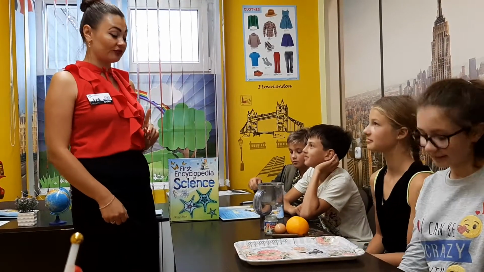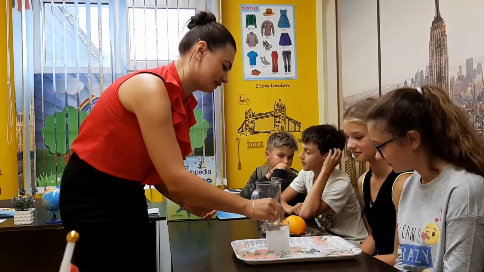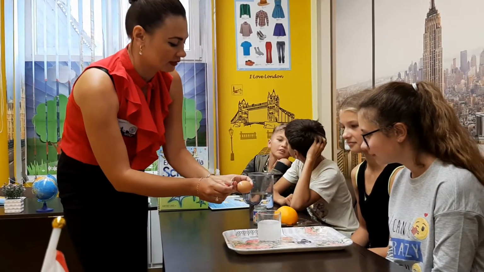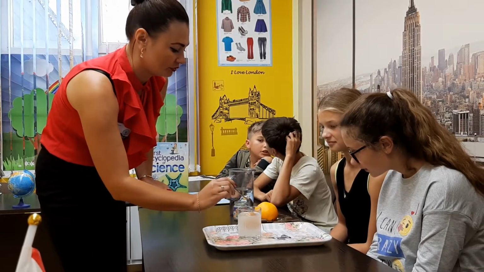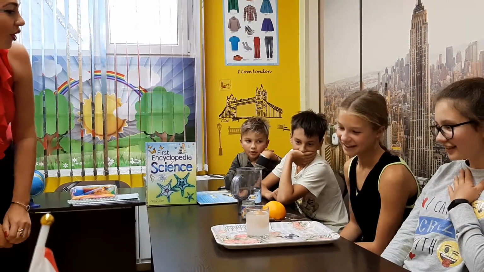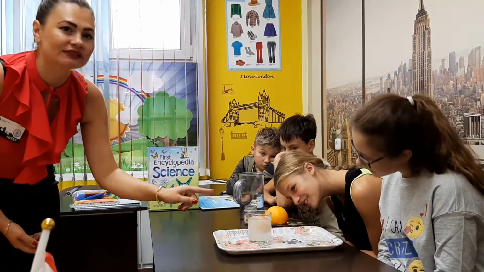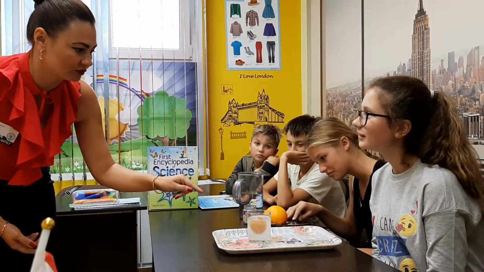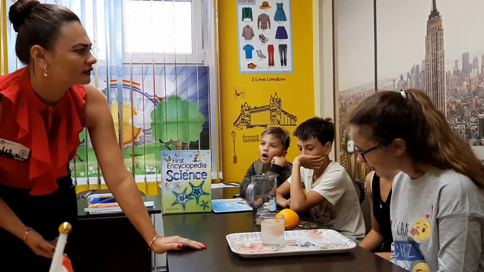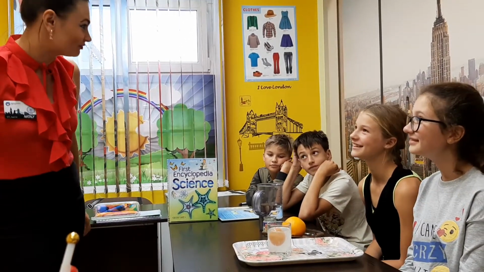So, according to our theory, now the situation should be different. Miss Natalie finishes. Okay. Now we have salty water and the egg should be floating. You see, it doesn't sink. Mostly it's floating. The more salt there is in the water, the more the egg will be on the surface. So we add not so much salt, but still it is floating. It can be really different.